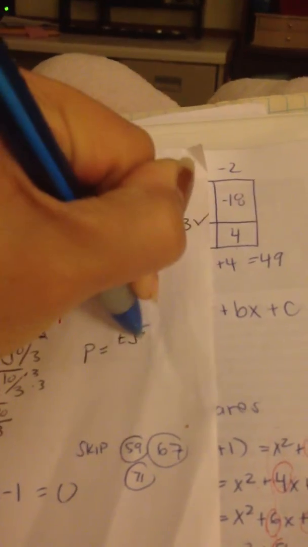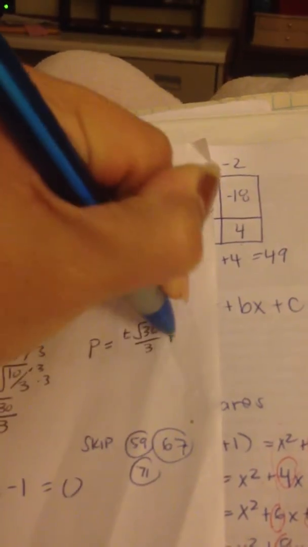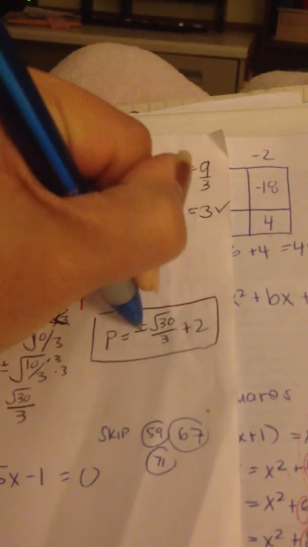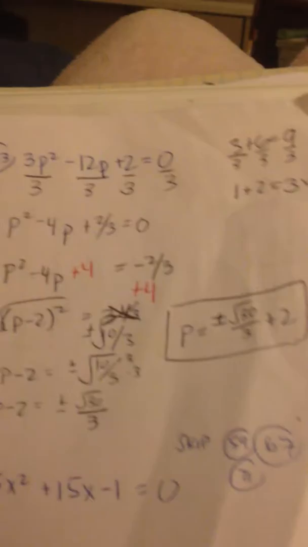Add 2 on both sides, so your final answer is p equals plus or minus square root of 30 over 3 plus 2. And usually we want to put the 2 in the front, but this answer is the same thing. Ta-da! Alright, 2 more.